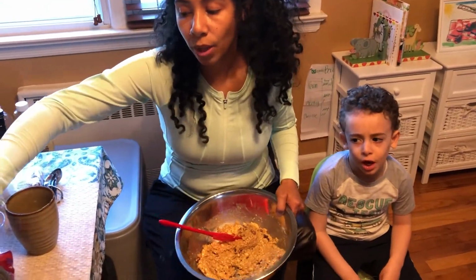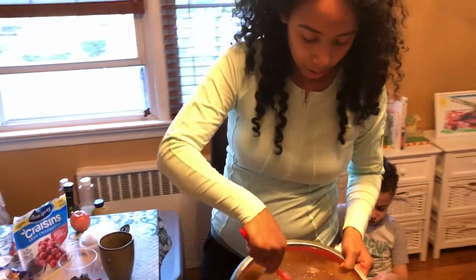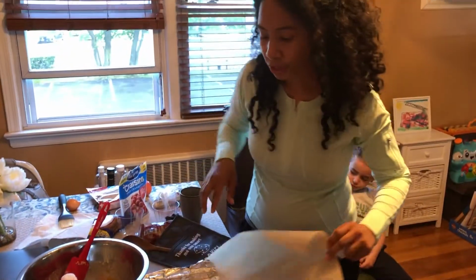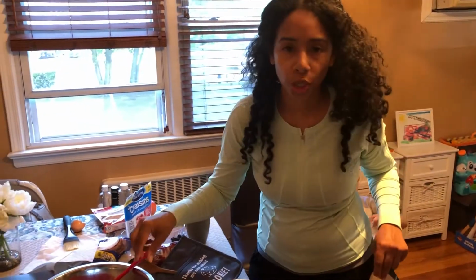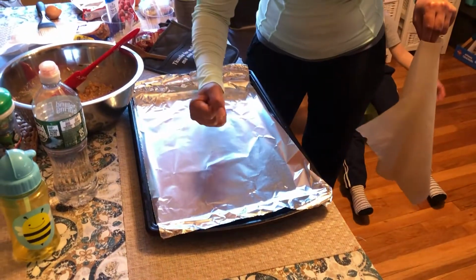I want to just say one quick thing about putting your cookie onto a tray to bake. For some reason, when sugar, which there is in the powder that I put in there, gets hot and crystallizes and gets hard, it bonds really tightly to foil.